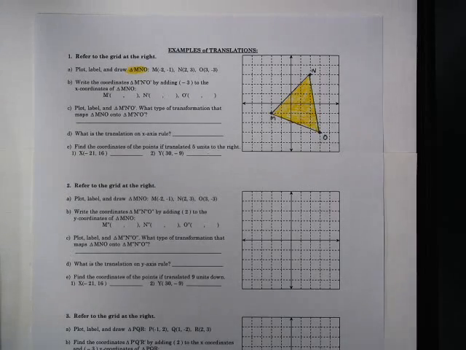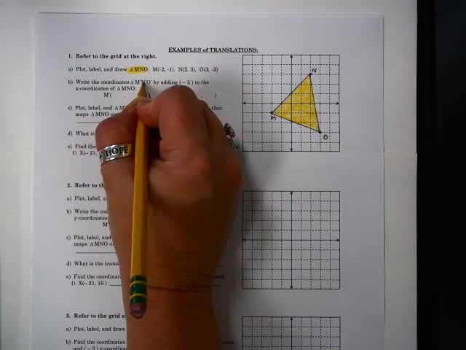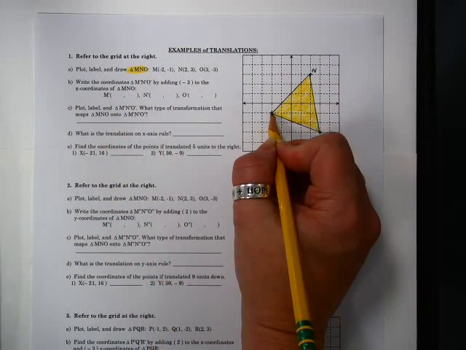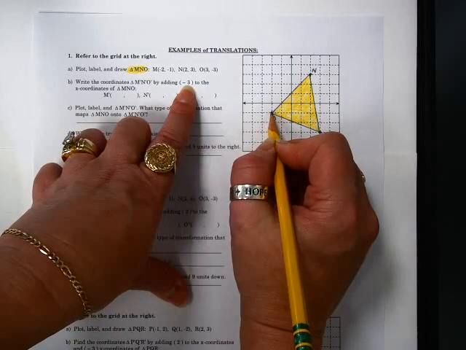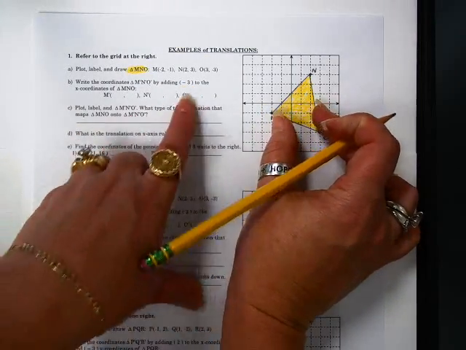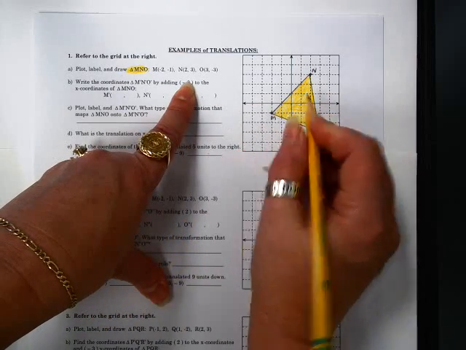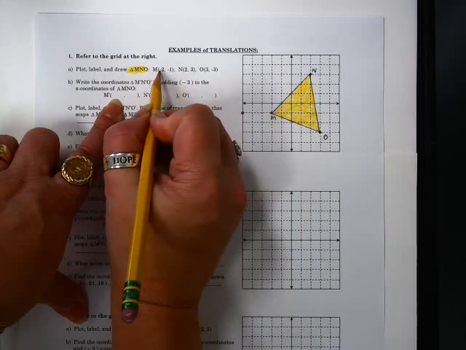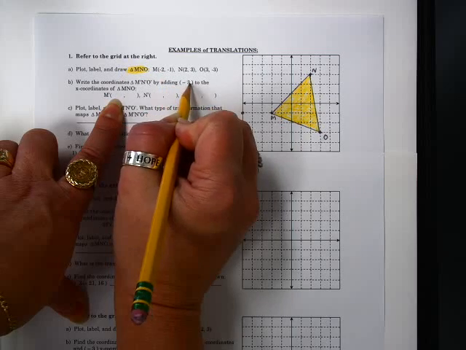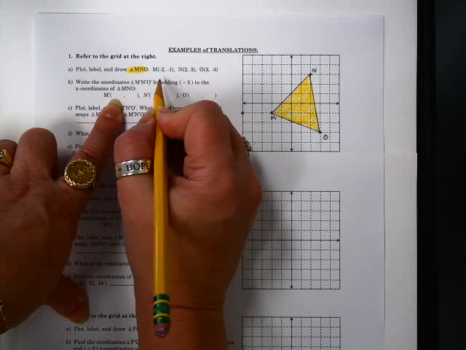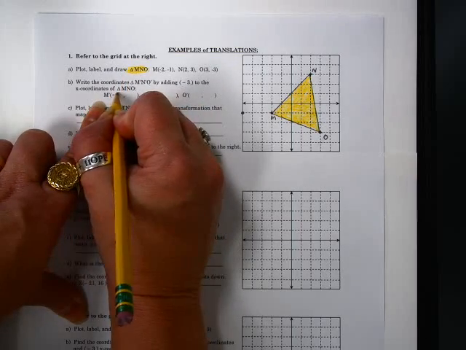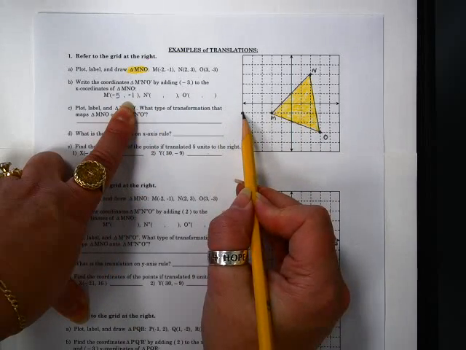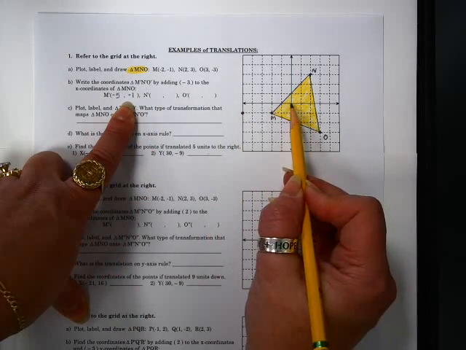Alright, now, the next one says, write the coordinates of M prime, N prime, O prime by adding -3 to the x coordinate. So remember, -3 means a shift to the left. So we're going to be moving this figure to the left 3. So you take each point, 1, 2, 3. And so here, if I'm going to add a -3 to a -2, -2 plus -3 equals a -5. But they didn't want me to do anything to the y, so that stays the same. So this point right here should be at -5, -1.